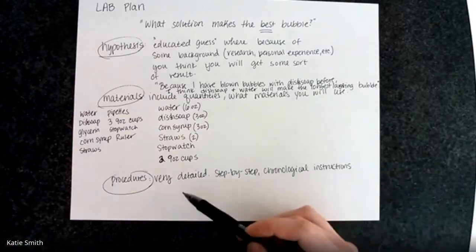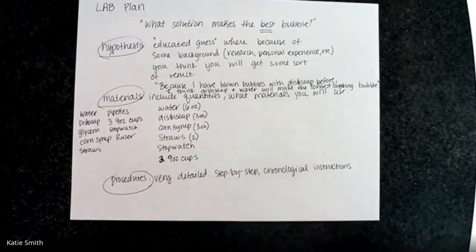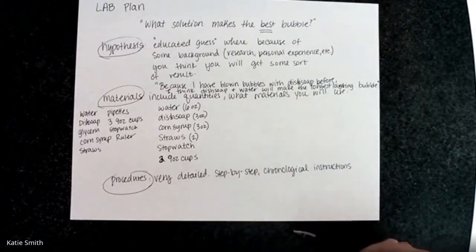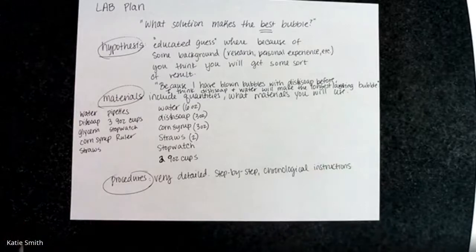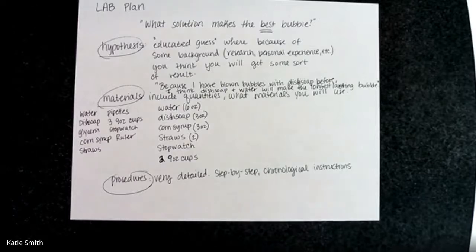I'm not going to write out the procedures that I would make up for this lab because, again, they would be very explicit. I'm talking like, pour 3 ounces of water from the faucet in cup 1. Add 3 ounces of Dawn dish soap in cup 1. Place cup 1 to the side.